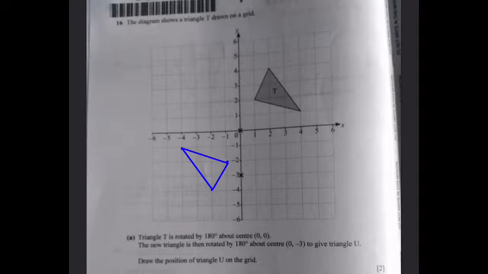But this is not triangle U, right? We need to rotate it 180 degrees about this center as well to give triangle U. We can use the same trick. This is (1, 1), so you do that one more time, it goes there. Next, this is (2, 1), so do that one more time, like that, over here.